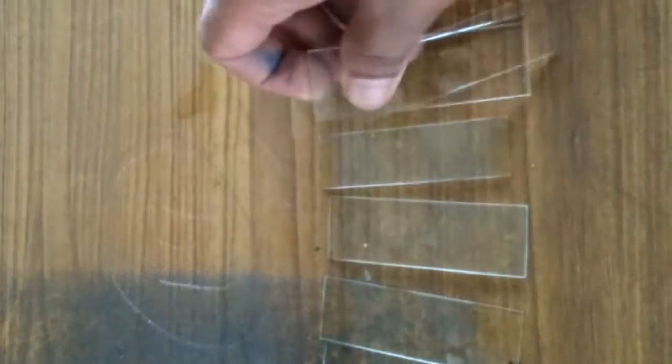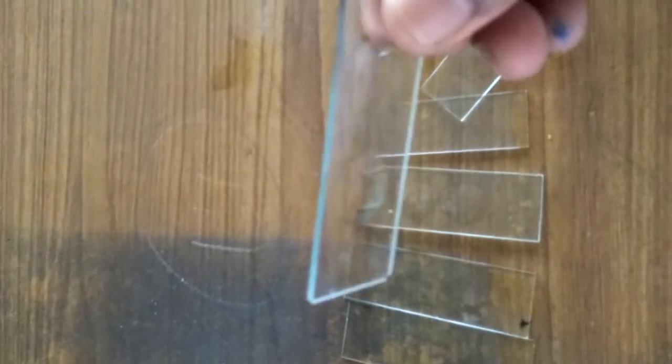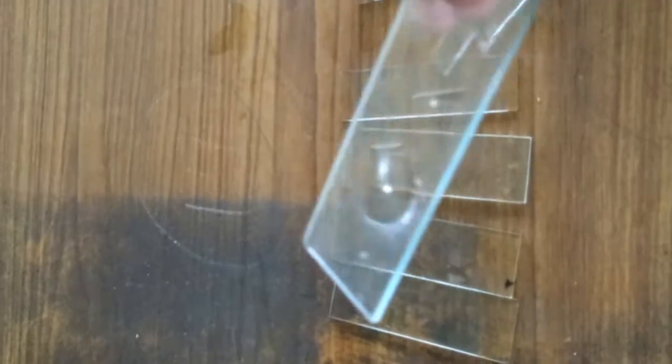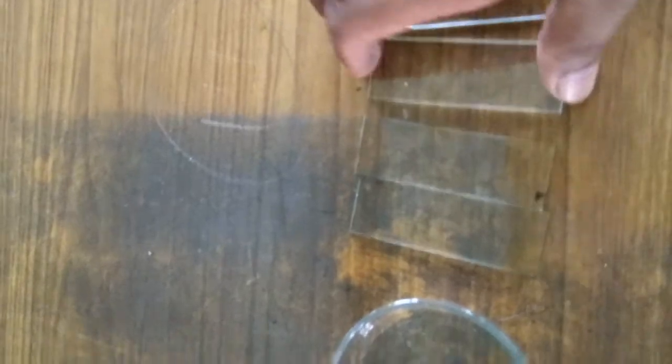Now look here, there are many slides here. There are two types of slides, students. This is a simple slide and the second is a cavity slide. As you can see, this is a cavity slide. The cavity is used for bursting of pollen grains or different types of materials.